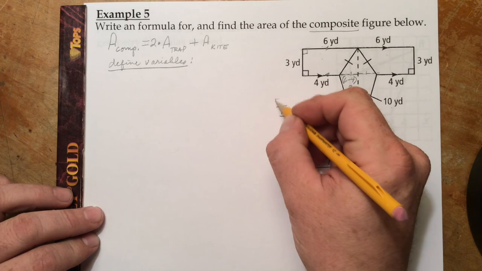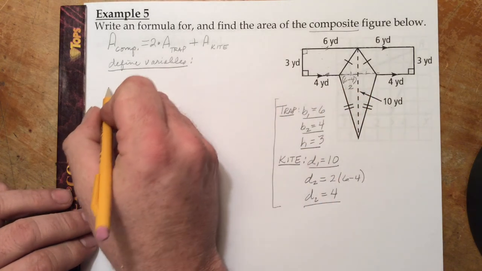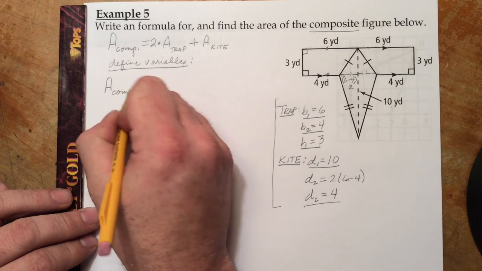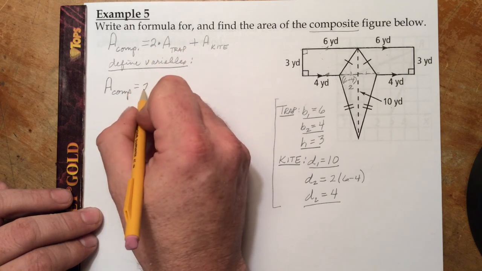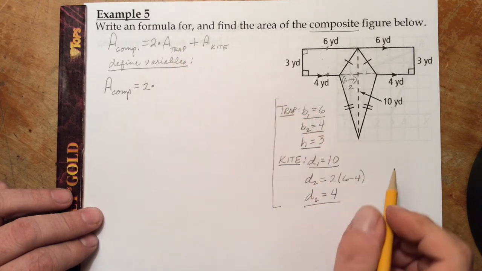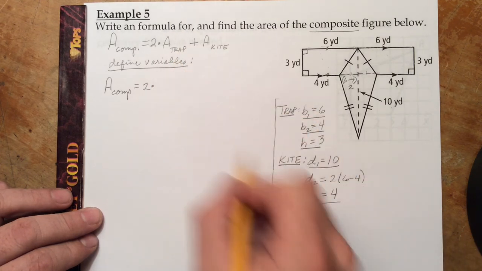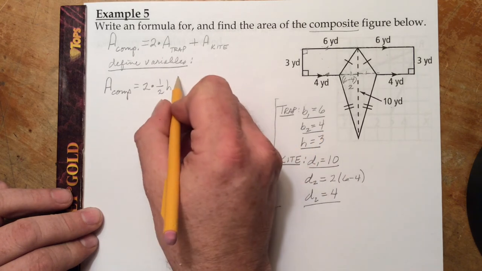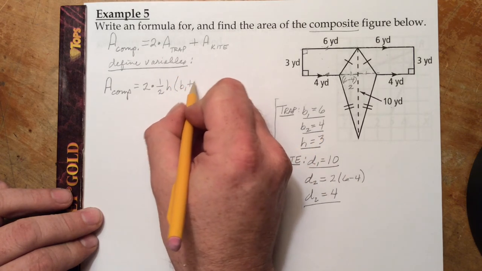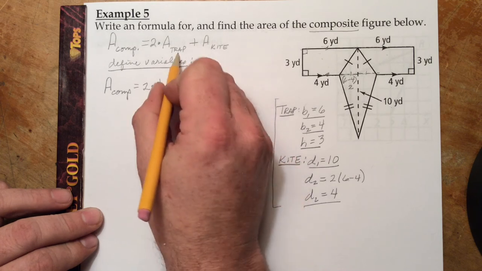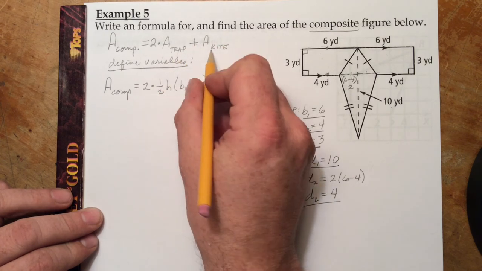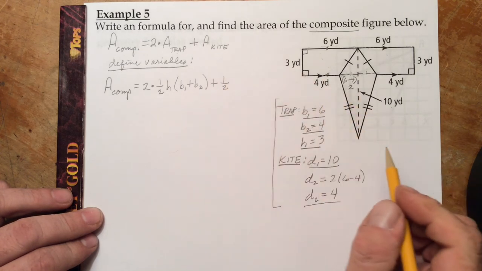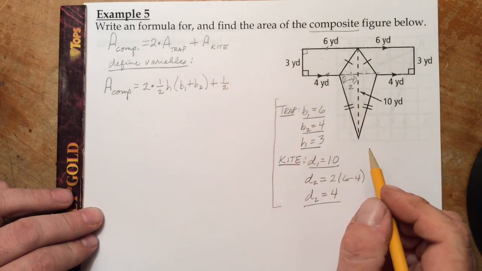Now that we've done this, we come back over and write a more complex formula for the area of the composition. So the area of the composition is 2 times the area of a trapezoid. The area of a trapezoid formula is 1/2 times the height times B1 plus B2, plus the area of the kite, which is 1/2 times diagonal 1 times diagonal 2.